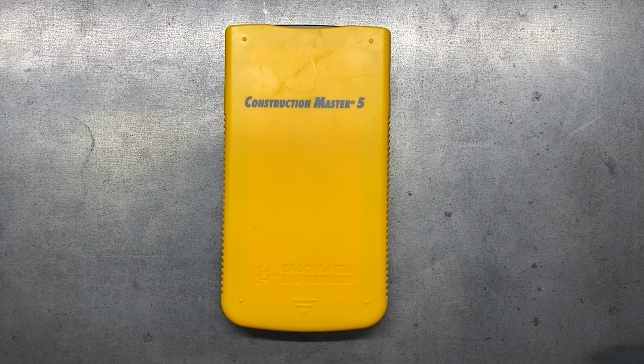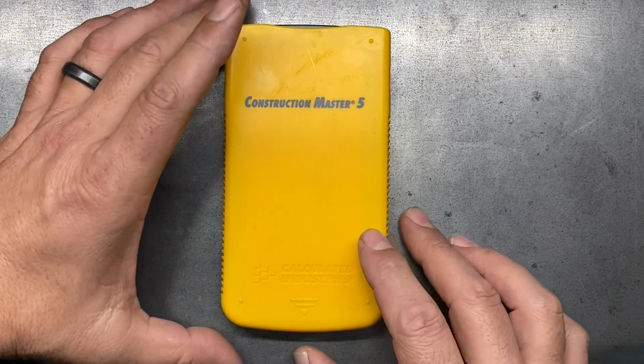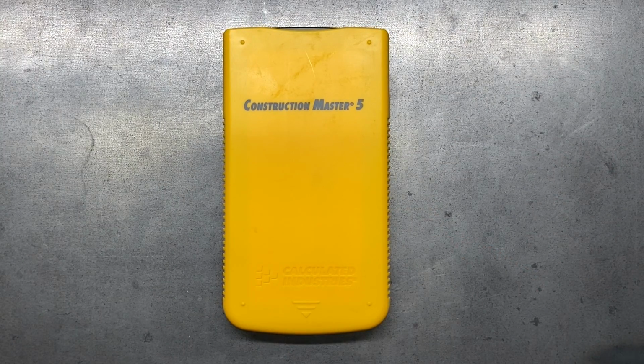This series of calculators is just an absolute must for anybody in the trades. It just eliminates all the headache of all the different math that you have to do. While I know most of it, because I learned at a very early age, some of it I still have to go back and reference. And this calculator just takes away that time that I lose doing that particular stuff. So the Construction Master 5 is a fabulous calculator.